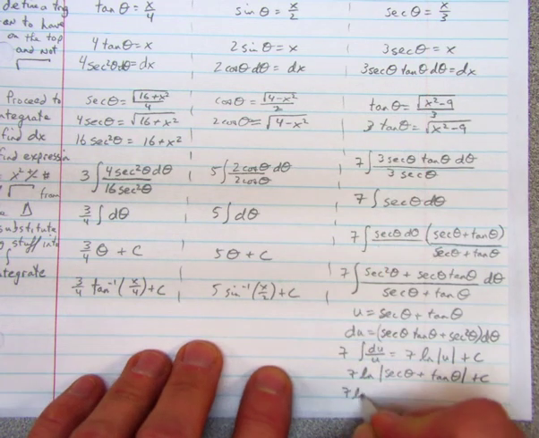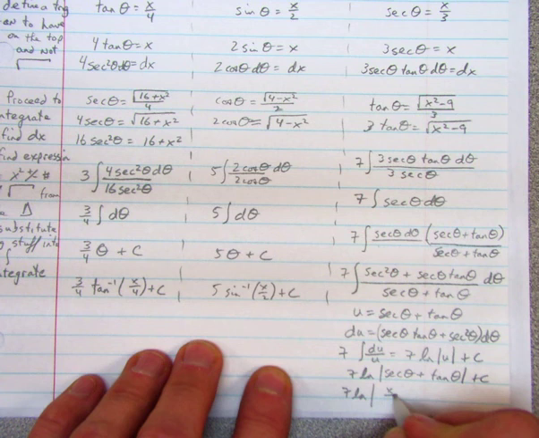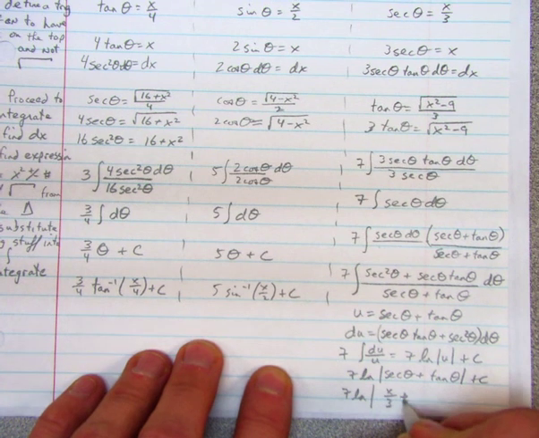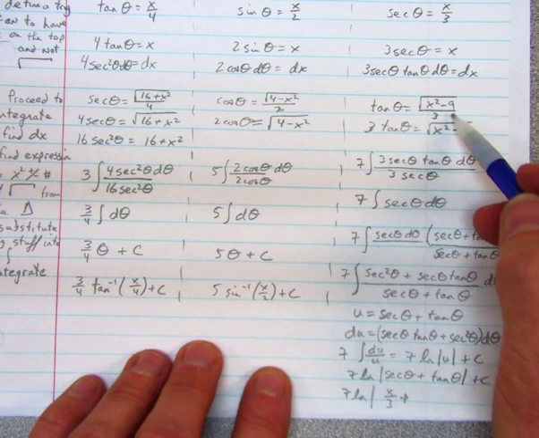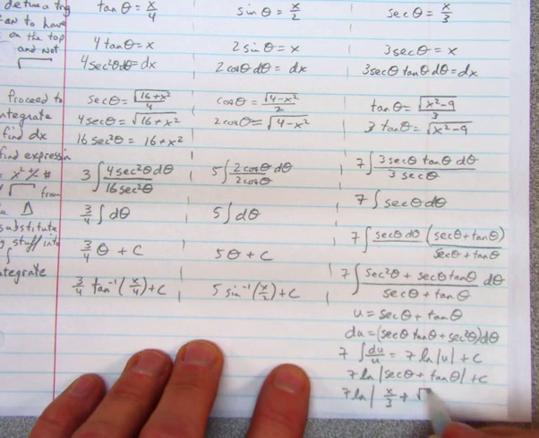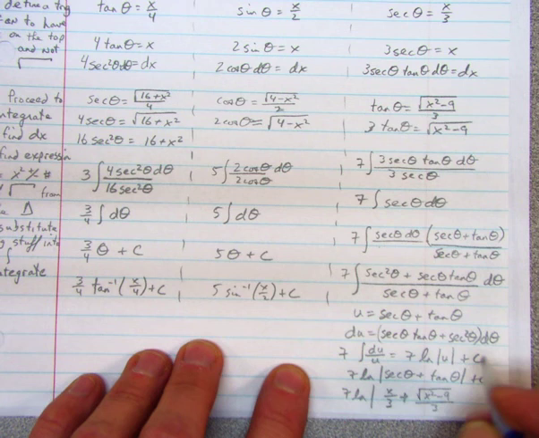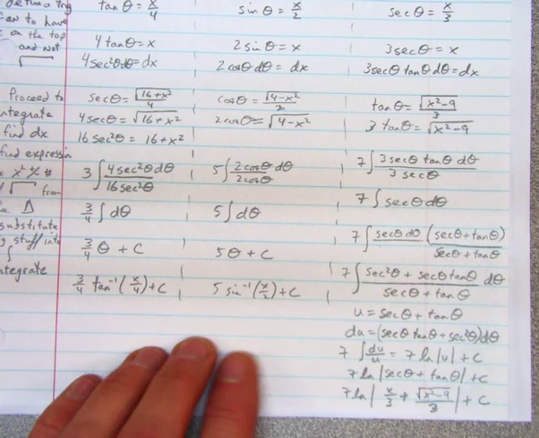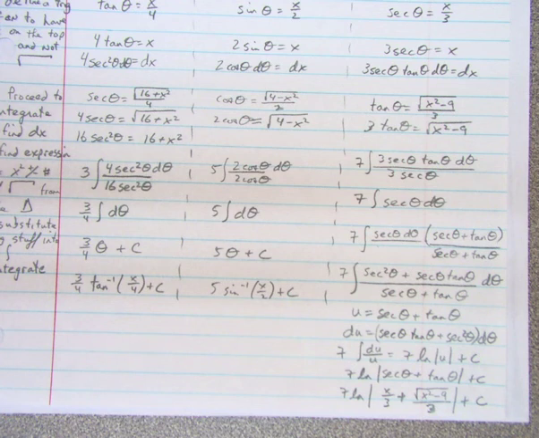So this becomes ln of the absolute value of x over 3 plus, what's the tangent of theta? That is the square root of x squared minus 9 divided by 3, plus c.